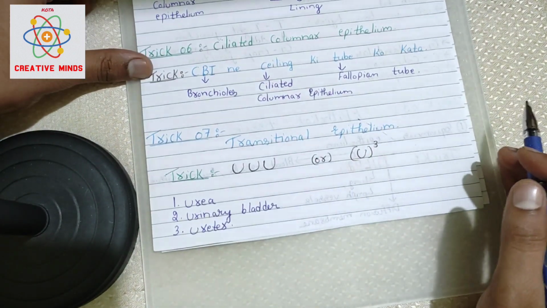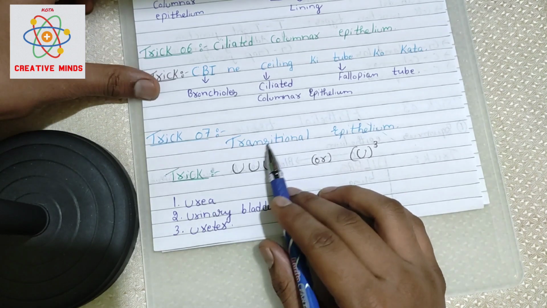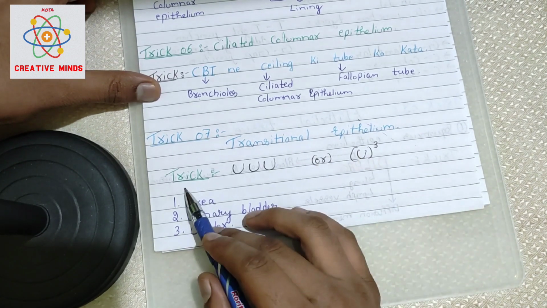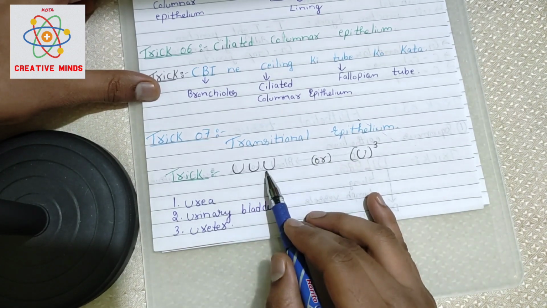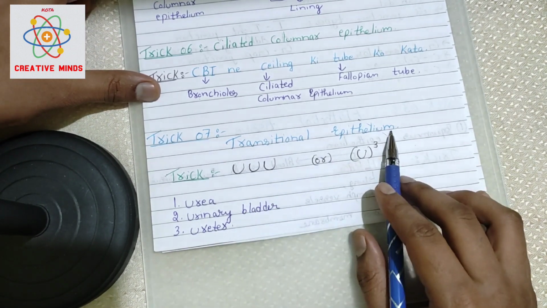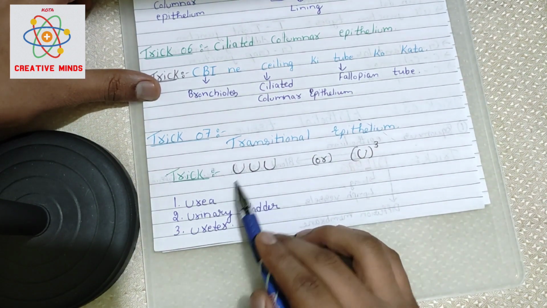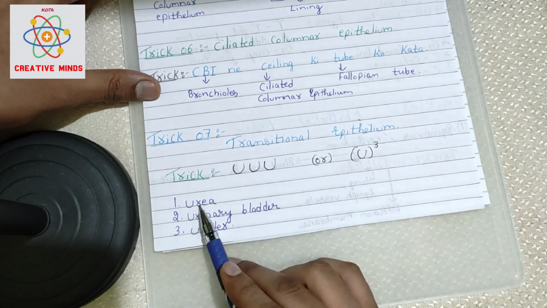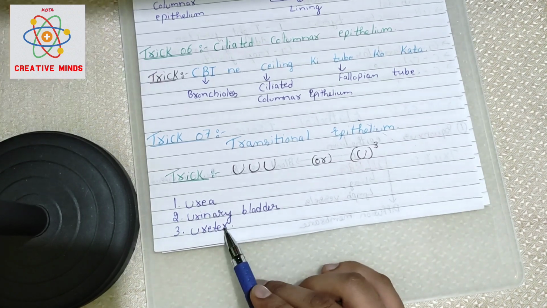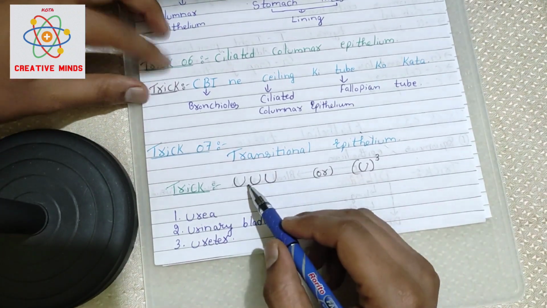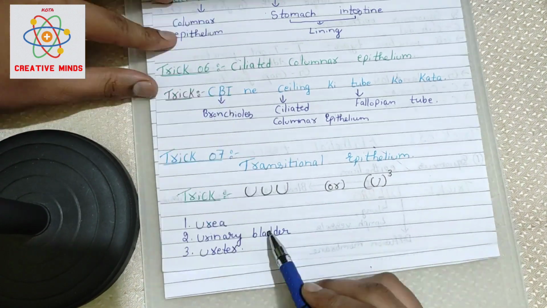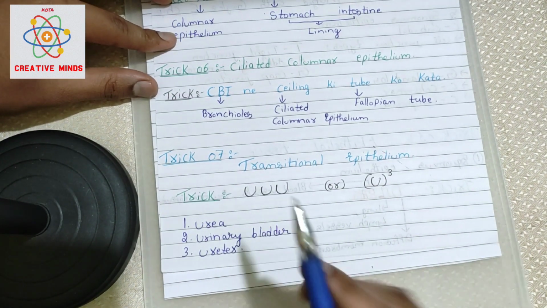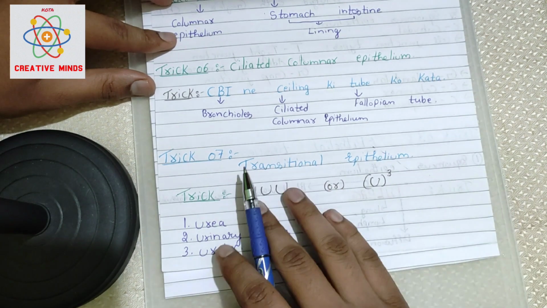Next, trick number 7. Trick number 7 is very interesting. Transitional epithelium. For this, the trick is U or U cube. If we write U three times, then the trick for transitional epithelium is ready. What are the examples of transitional epithelium? Urea, urinary bladder, urethra. Okay, very simple, right? See, three times U, or you can say U cube. Urinary bladder and ureter. Seven tricks, very simple, completed. Am I right?